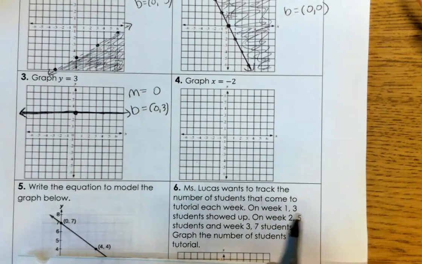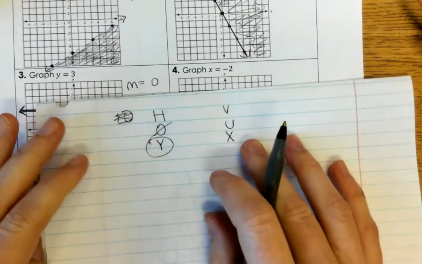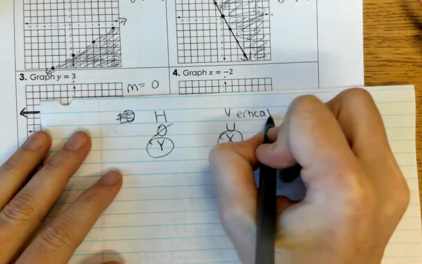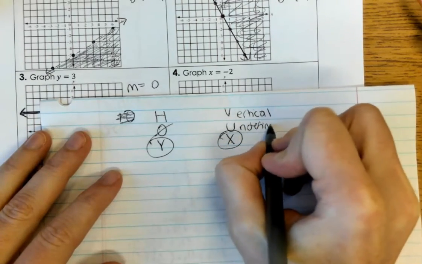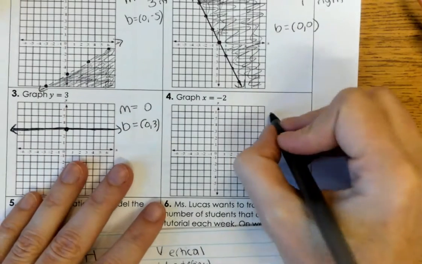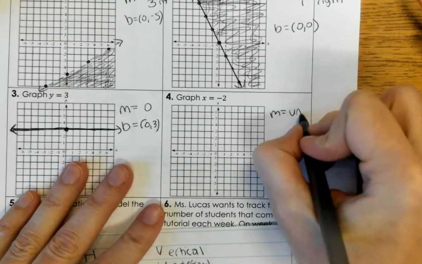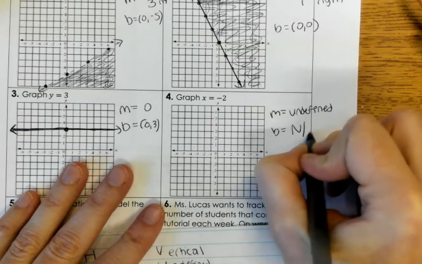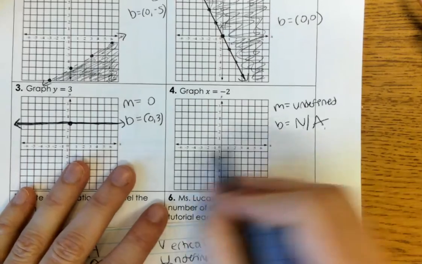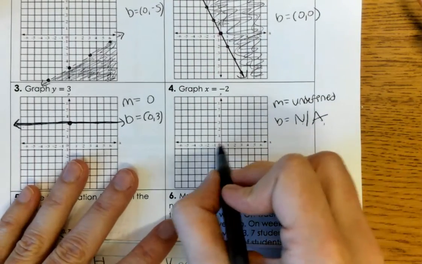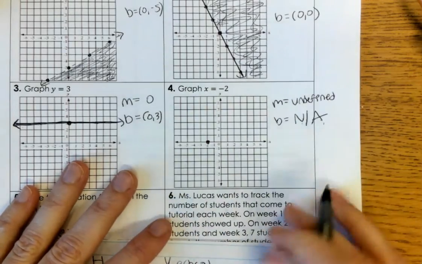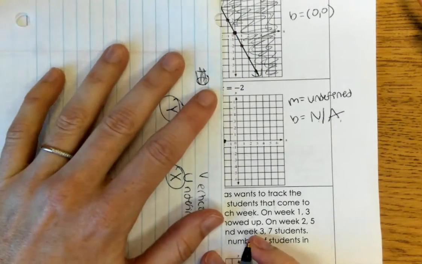All right, graph x is equal to -2. Okay, I hope you noticed again it's one of our special lines. This time we have x, so we know it's a vertical line, and the slope is undefined. There is no y-intercept, not applicable. It doesn't hit the y-axis. It only hits the x-axis at -2. That's why it's x equals a number. So it's a vertical line at x equals -2.